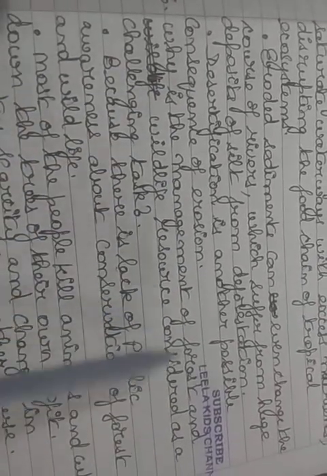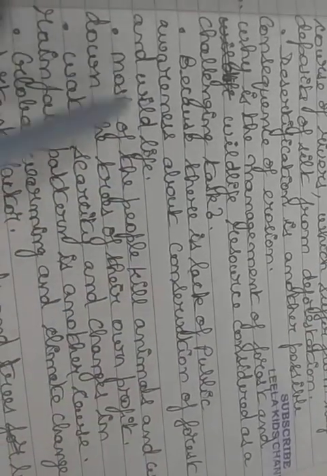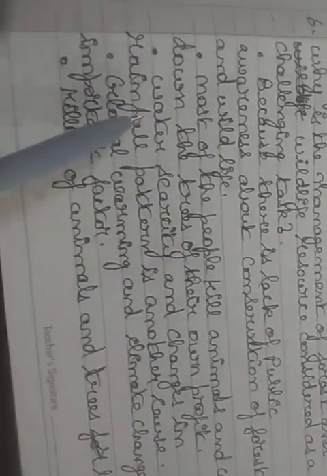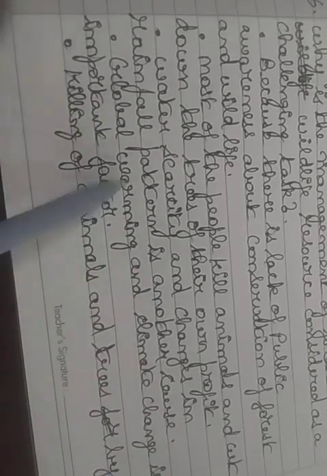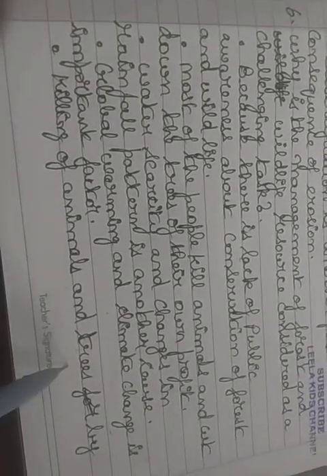Why is the management of forest and wildlife resources considered a challenging task? Because there is lack of public awareness about conservation of forests and wildlife. Most people kill animals and cut down trees for their own profit. Water scarcity and changes in rainfall pattern is another cause. Global warming and climate change is an important factor. Killing of animals and trees by people for economic benefit. Illegal cutting down of trees for making furniture. Increase in human population.